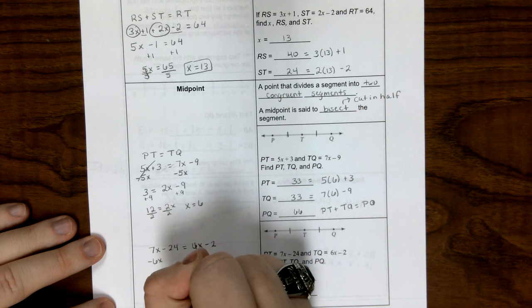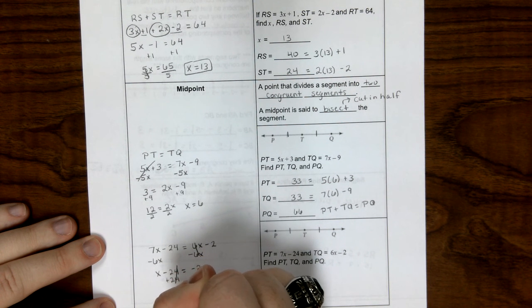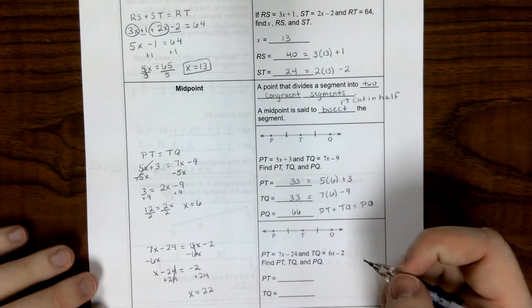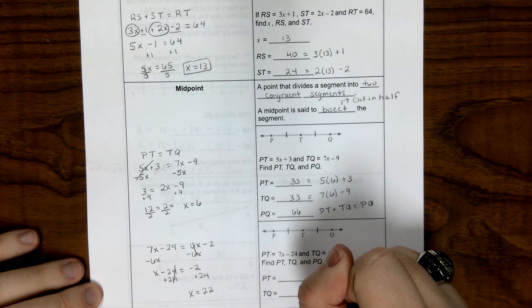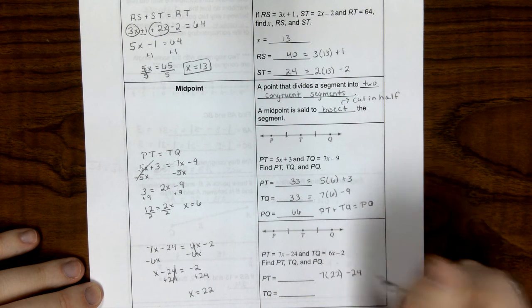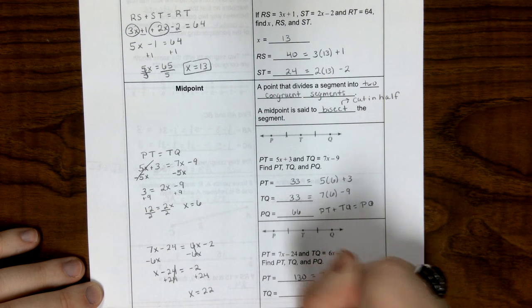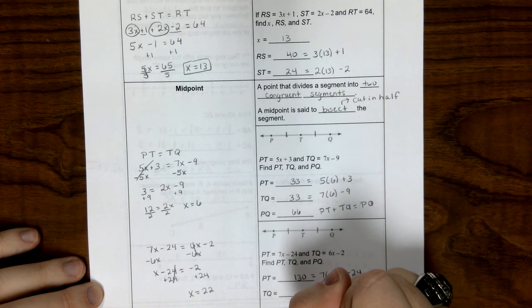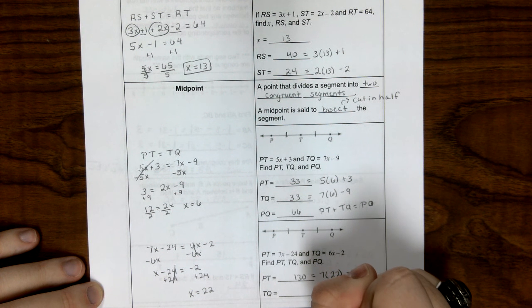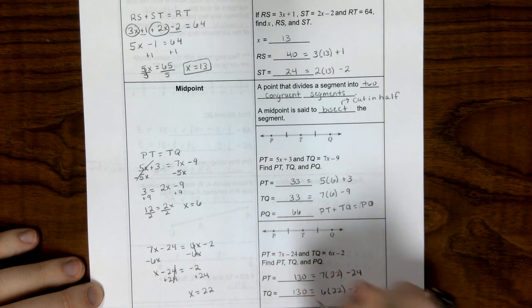Add 24. So x is 22. Now I'm going to use this x. So 7 times 22 minus 24, you type that in a calculator, you'll get 130. 6 times 22 minus 2, you type that in, you can also get 130.